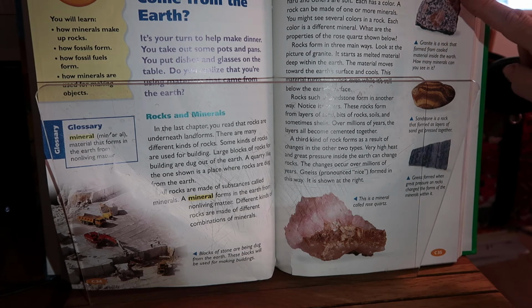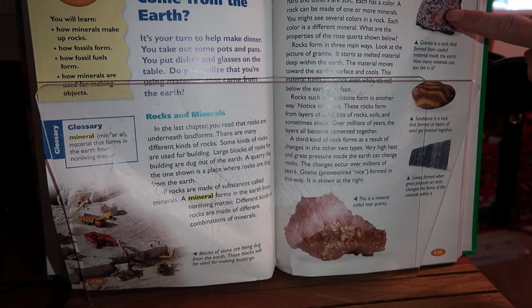Rocks form in 3 ways. Look at the picture of granite. It starts out as melted material deep within the earth. The material moves towards the earth's surface and cools. This material turns into rock even while it's still below the earth's surface.